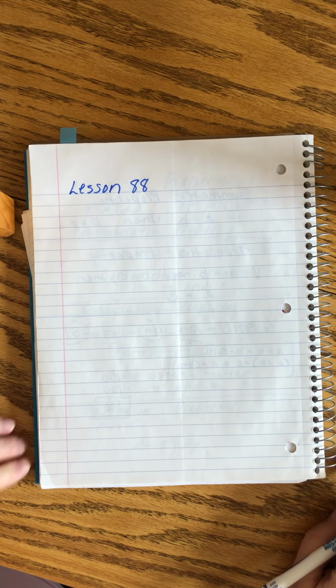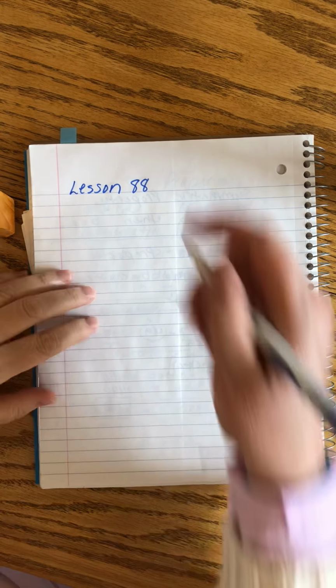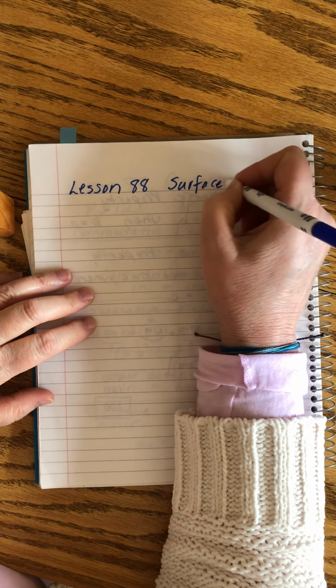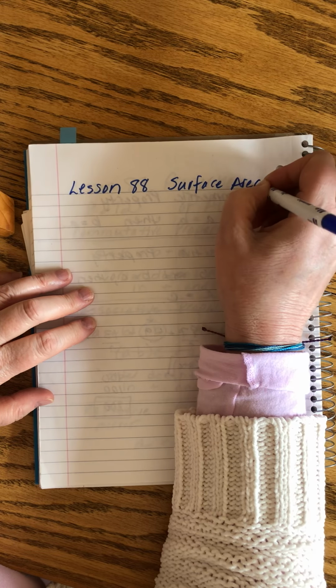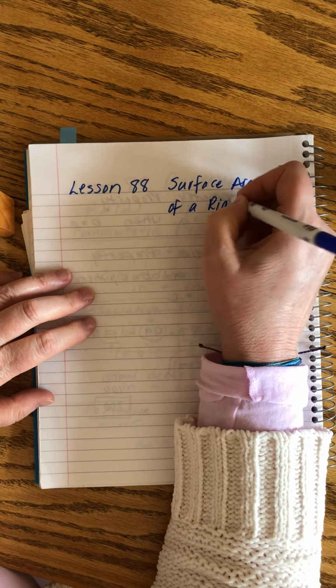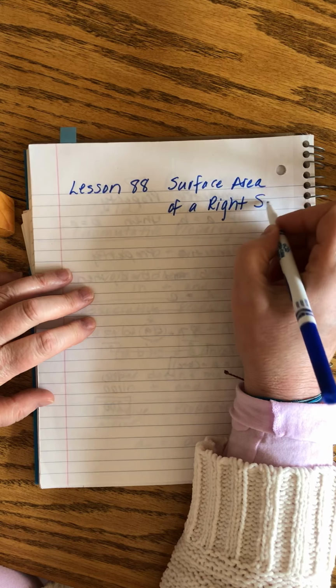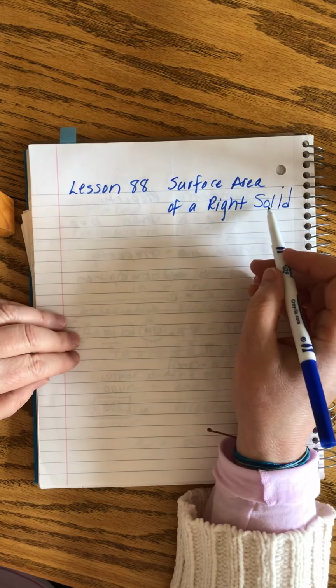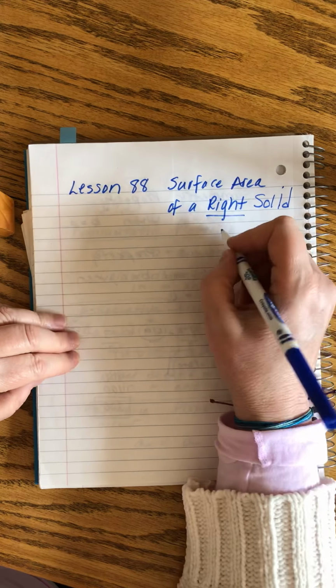Greetings. We're going to end this week on a geometry note. We're going to talk about the surface area of a right solid. Ugh, that sounds so hard, doesn't it? But remember that a right solid just means a three-dimensional object with perfectly even sides.